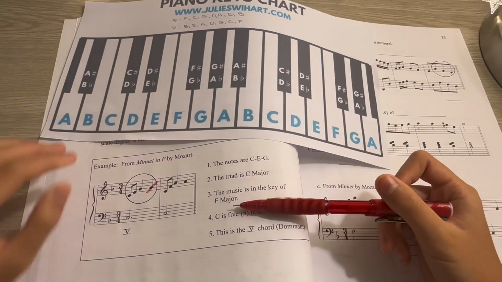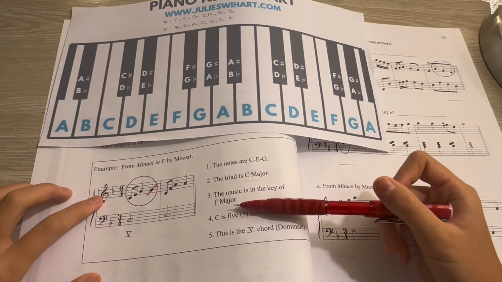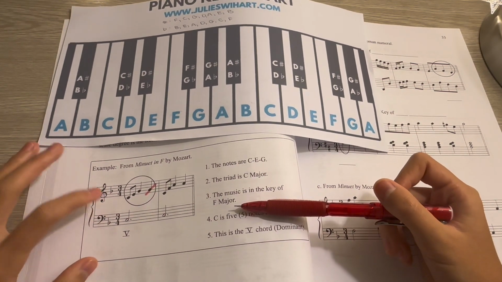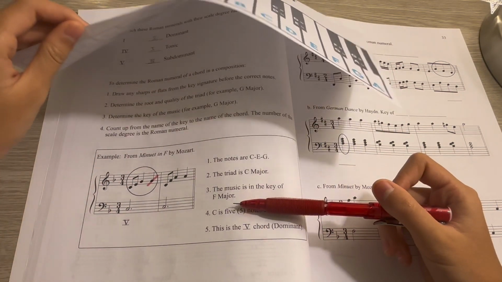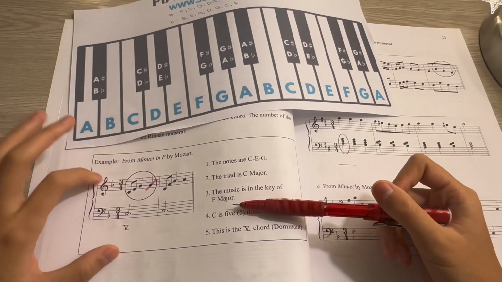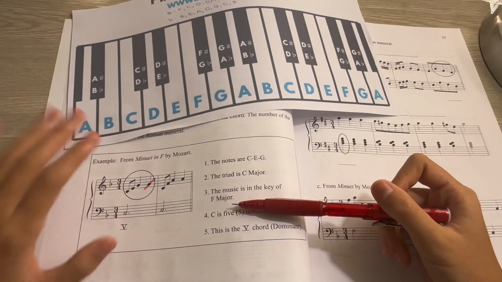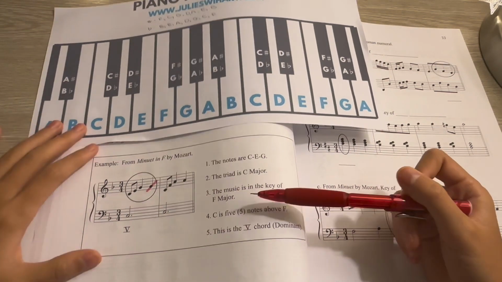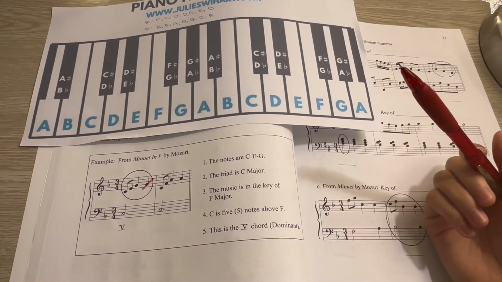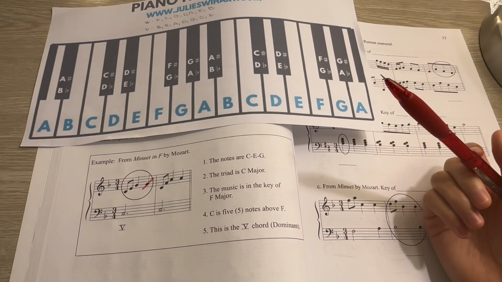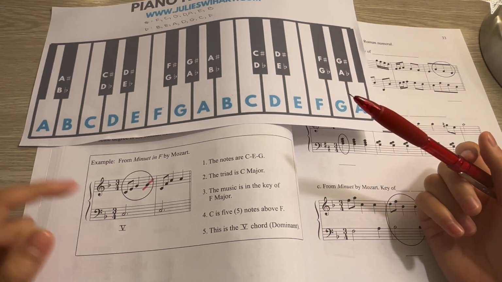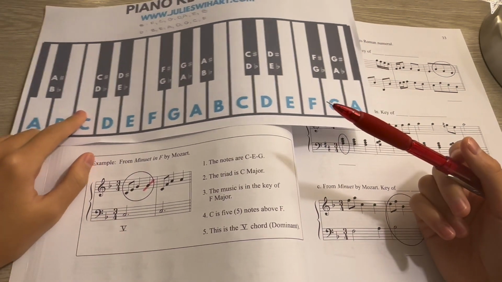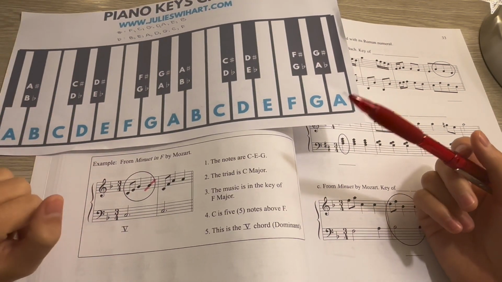We can tell that by looking at the key signature, right? It's just a B flat. Sorry, I was blanking out a little. But also we can tell because they told us, it's F major.